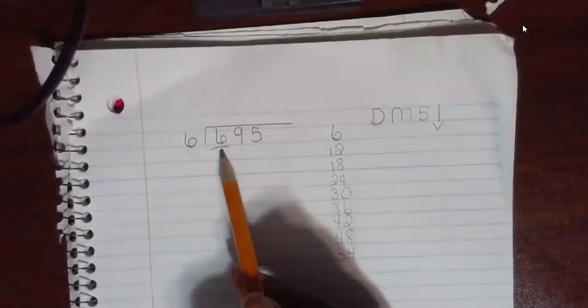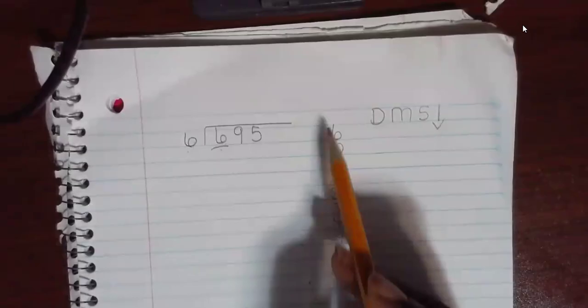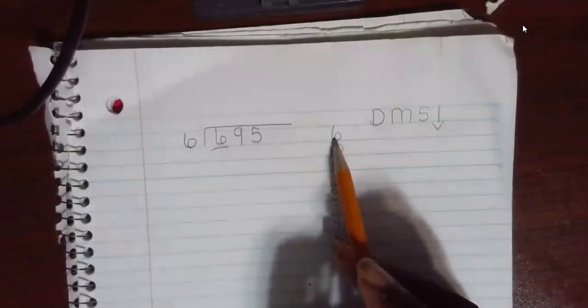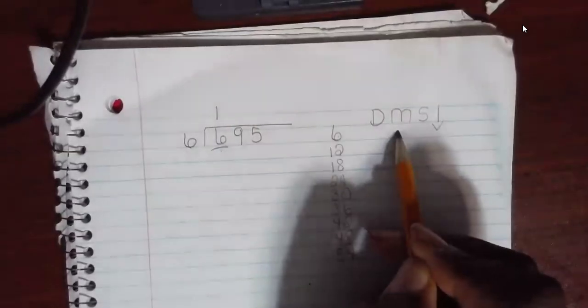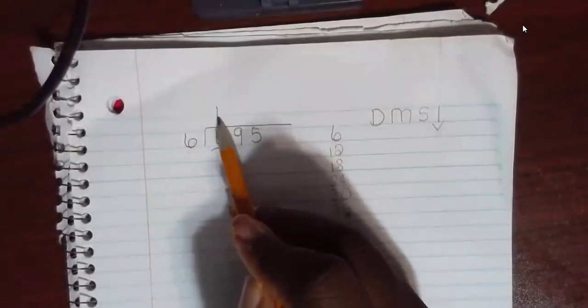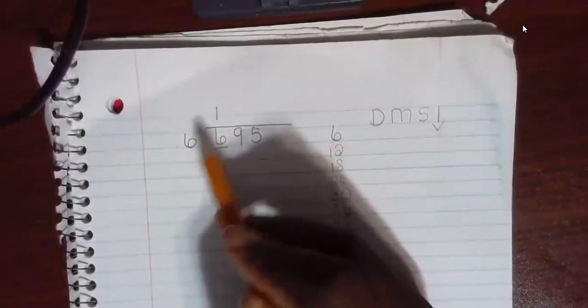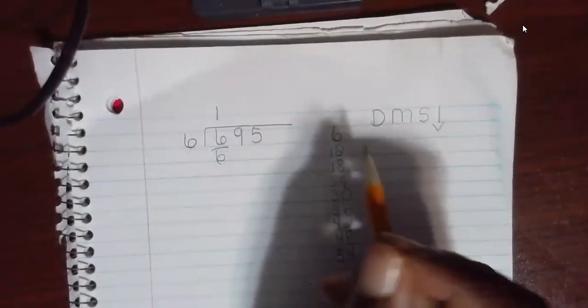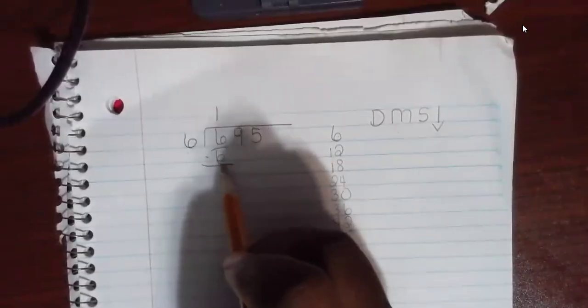Then I'm going to ask myself, what's the closest I can get to 6 in my multiples without going over? 6. How many groups is that? One group. One goes in my quotient. So I divide. My next step is to multiply. I'm going to take what I put in my quotient and multiply it times my divisor. 1 times 6, 6. My next step is to subtract. 6 minus 6, 0.